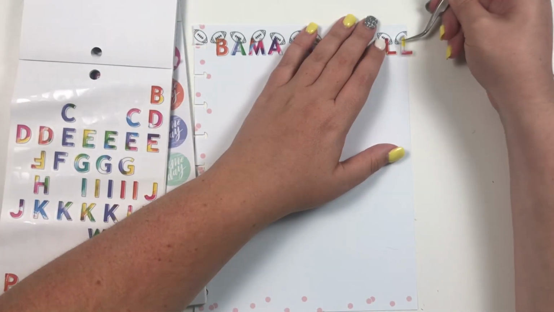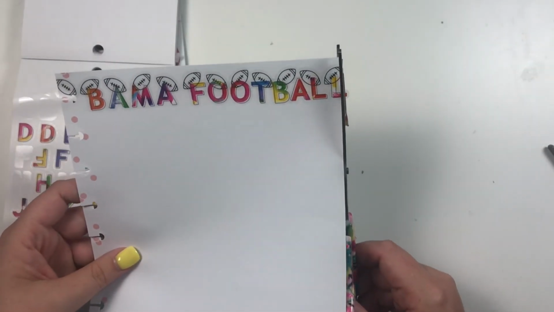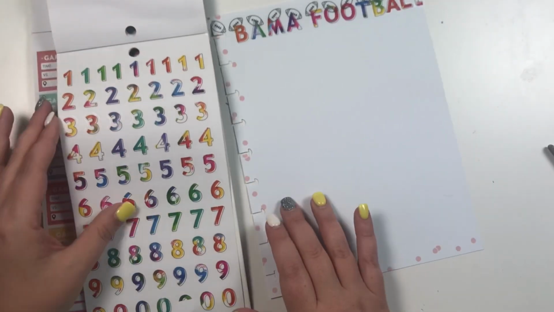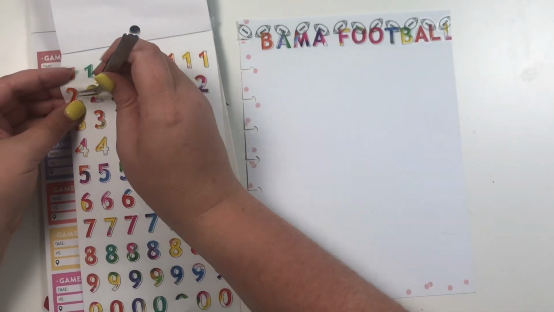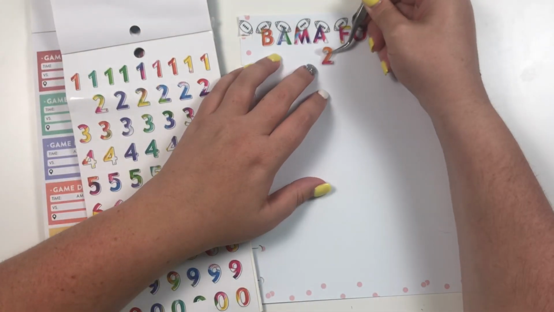All right, so this is a little bit short, but I'm not even going to worry about it. I'm just going to cut it off and roll with the flow. So now let's flip it over.